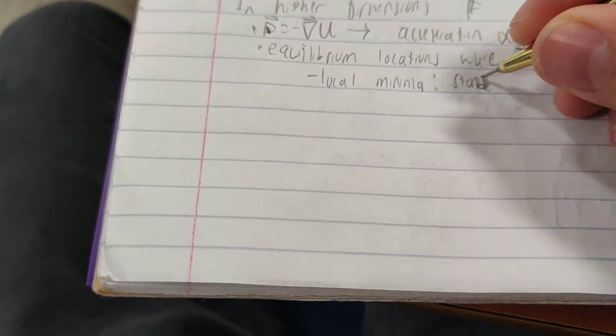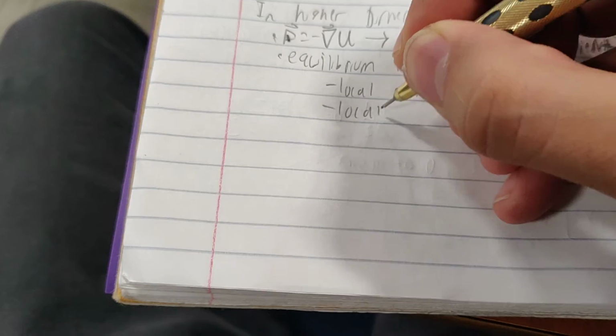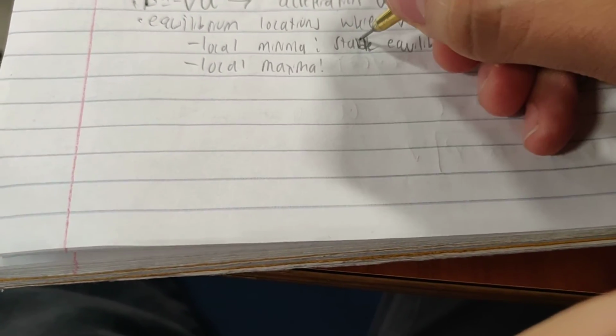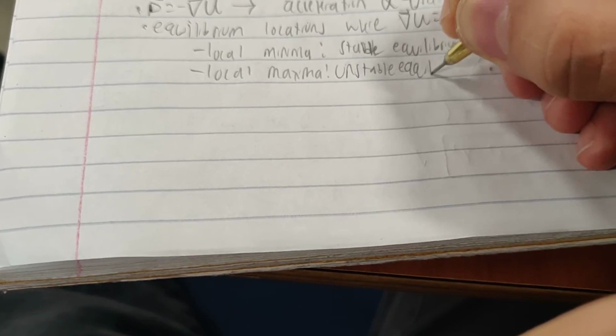Just like we had before, if they're local maxima, then they're going to be locations where we have unstable equilibrium points. And if they're neither, this is what we mean by the saddle point configuration, then sometimes we call that semi-stable equilibrium. As I said, it could be because it's stable with respect to motion in one direction, but unstable with respect to motion in another direction.